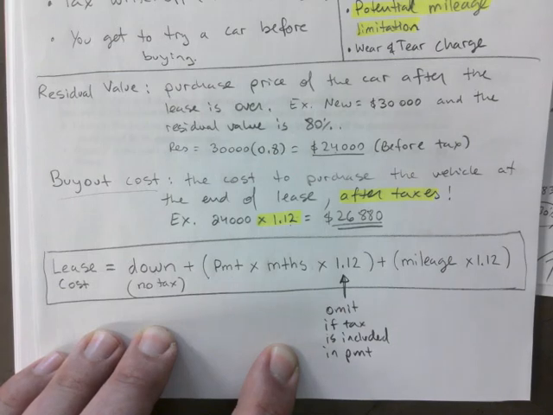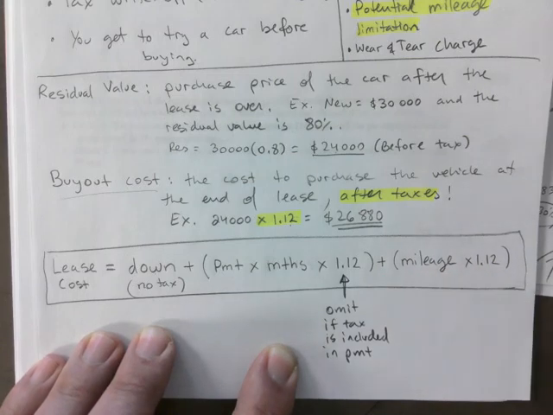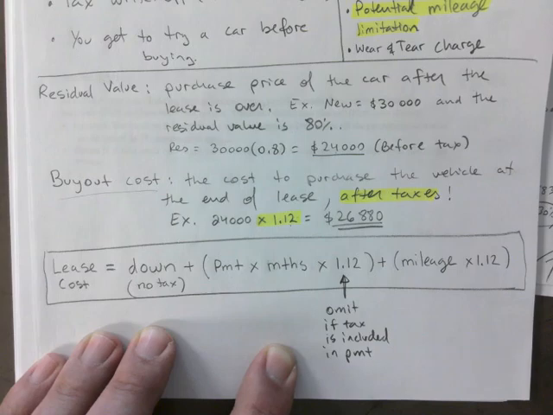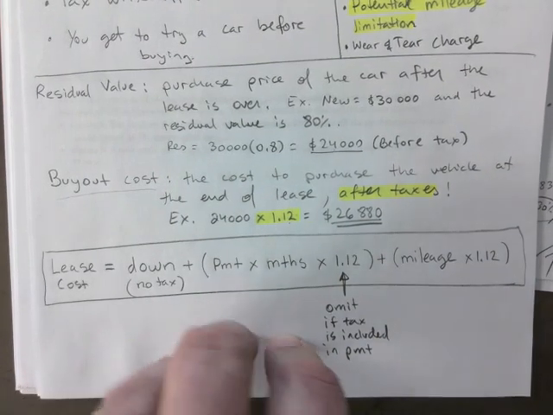Also, I should wait till the quiz, but the mileage charge and the wear and tear are often waived if you actually buy it. That was actually stated in the question. Mileage is due if you're not buying the car, but if you buy it, it won't be charged. So just read carefully when you answer those questions. So that was my sticky note for leasing.